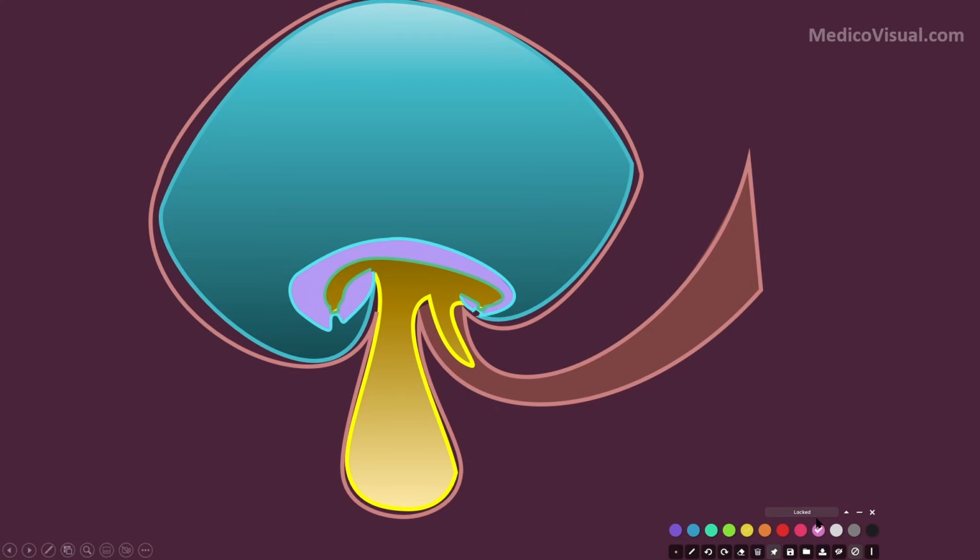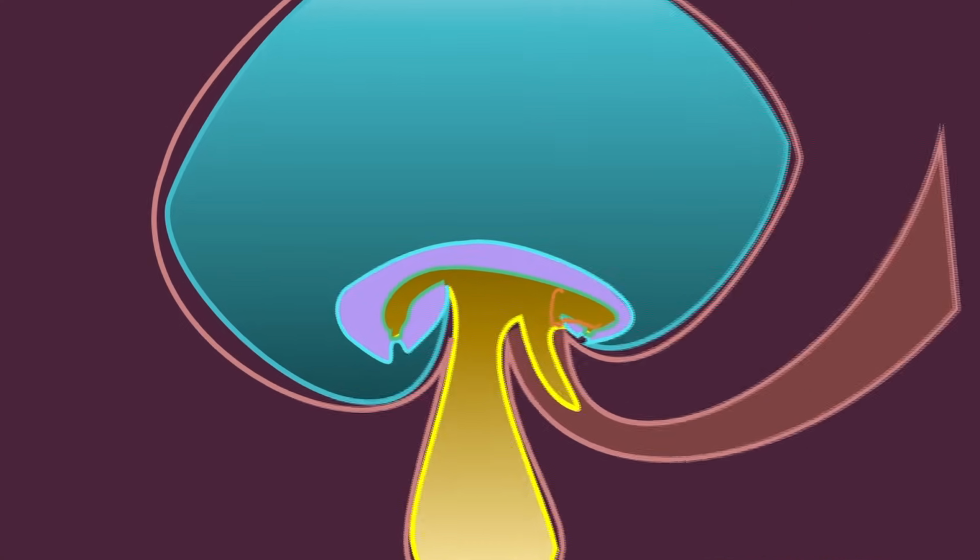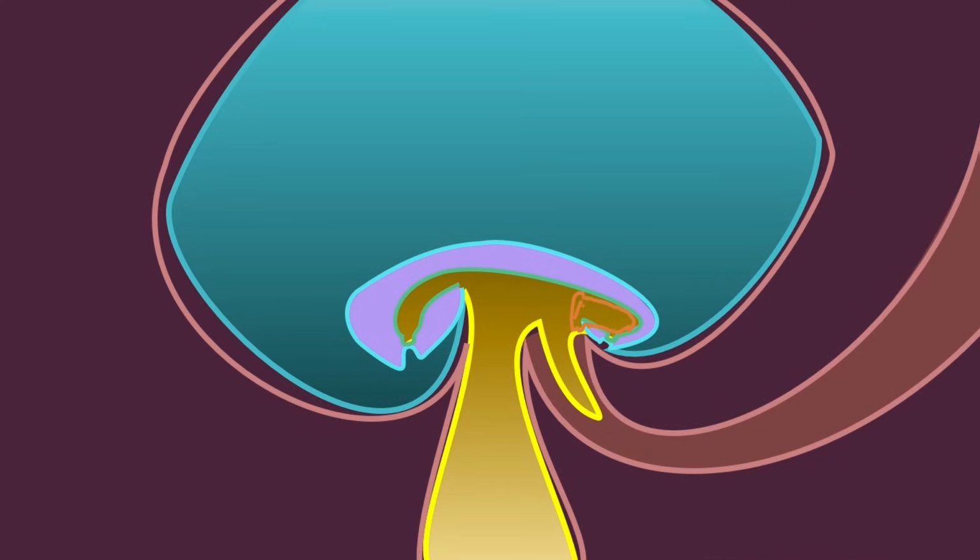Let me label it for you so that you don't get confused. So here is the hindgut. So hindgut is basically this hind part of yolk sac which has been incorporated into the embryo. Similarly here, as a result of cranial folding, this is the foregut. This part is incorporated. This is the foregut, but let's just focus on the hindgut.